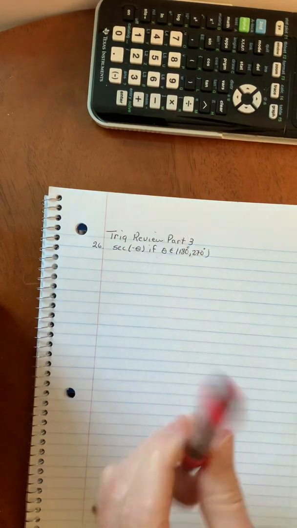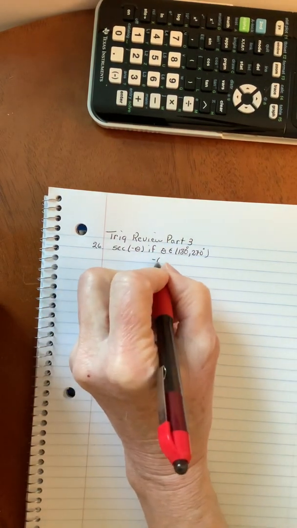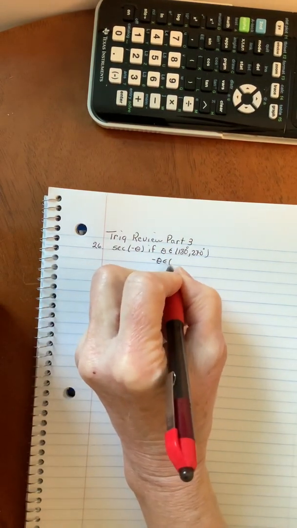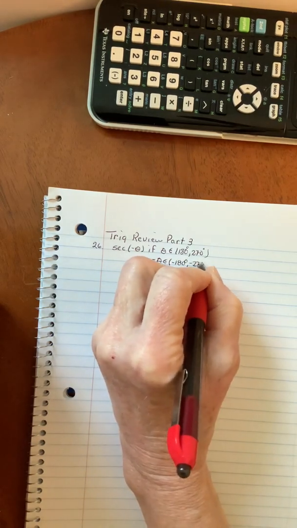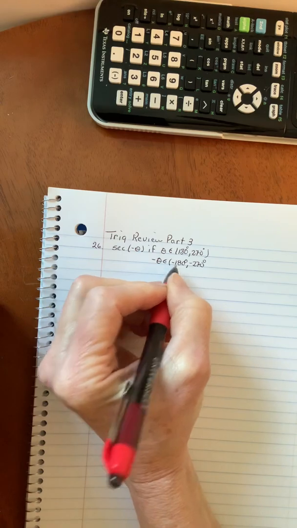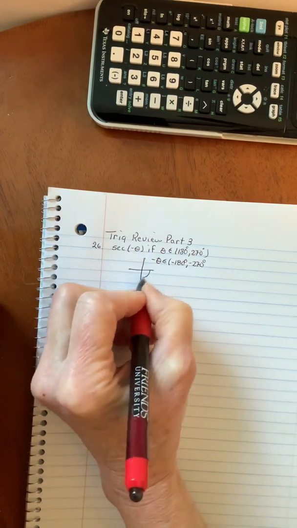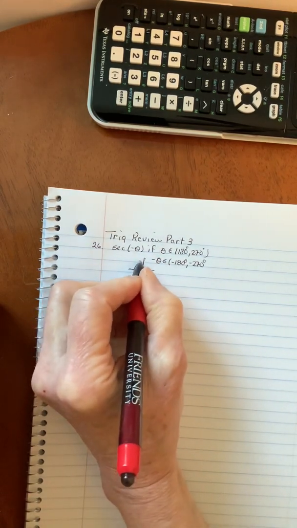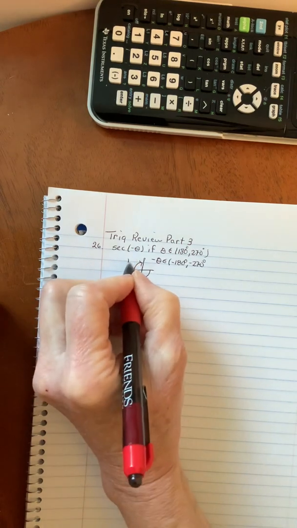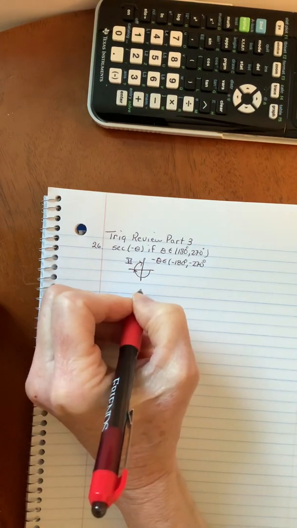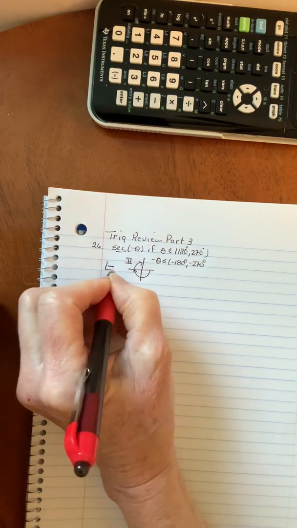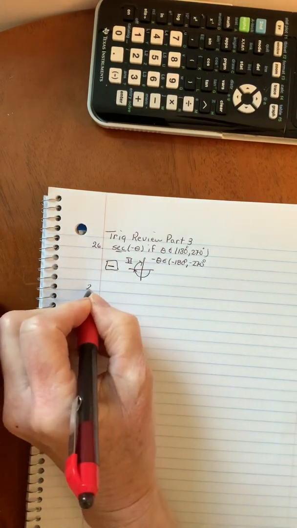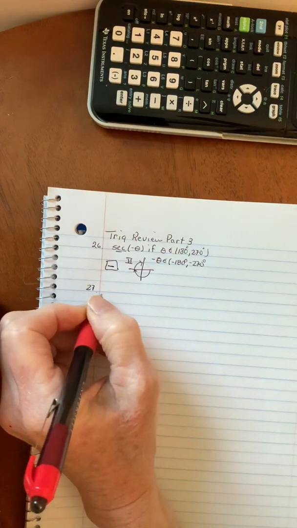If theta is between 180 and 270, then minus theta must be between minus 180 and minus 270. Minus 180 is right here, and minus 270 is right here, so it's sitting here in quadrant 2. Secant in quadrant 2 is negative. So that's the answer to that question.